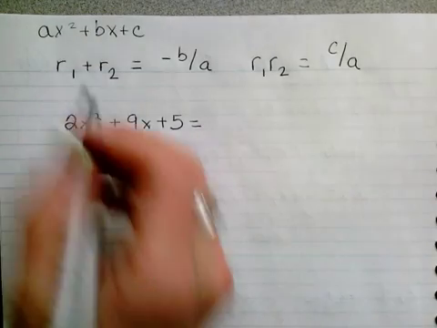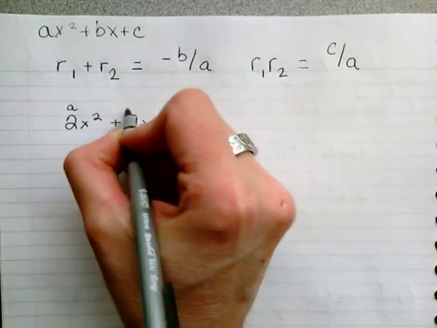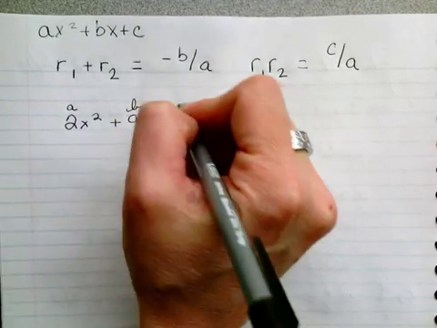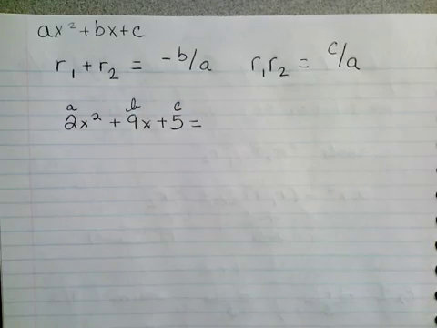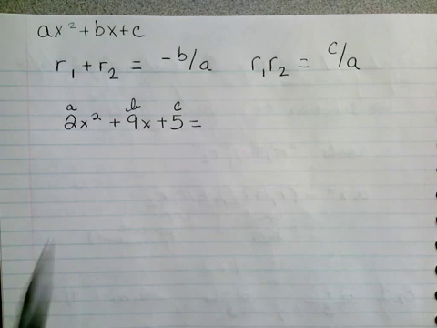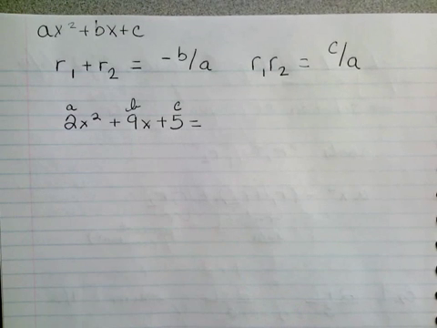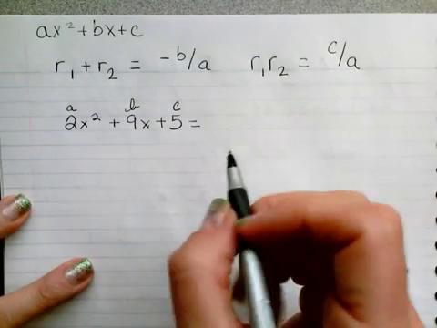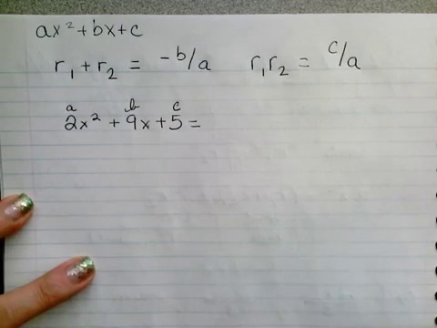Well, I've got the A value, I've got the B value, and I've got the C value. So what if I use this information, and instead of solving it the way we've been taught, let's solve it a little bit differently. Let's take the roots and let's add them together that they've given us.